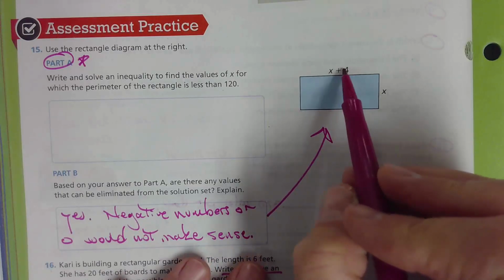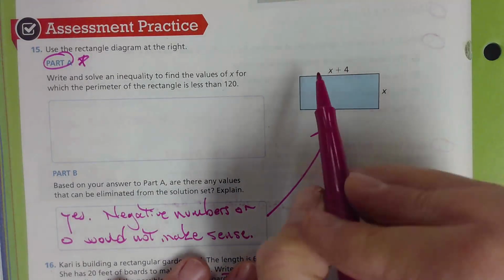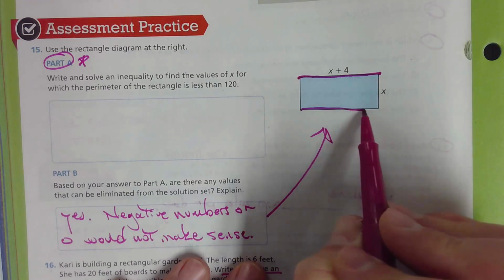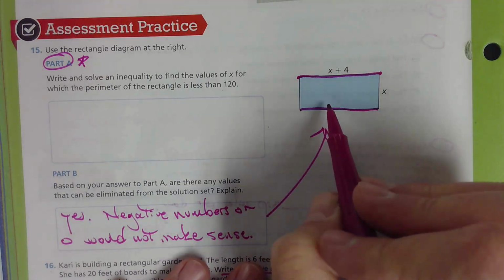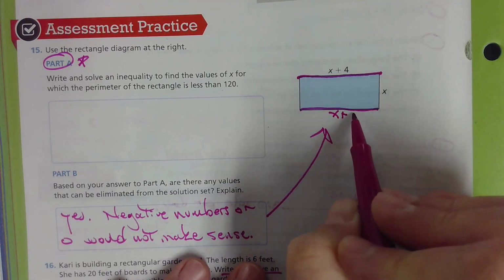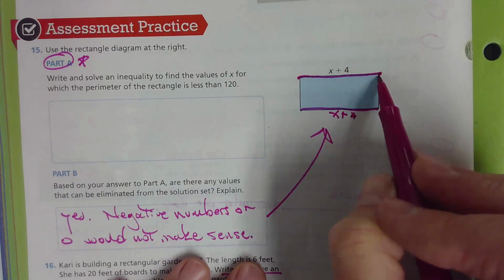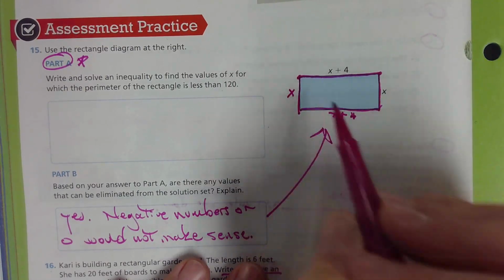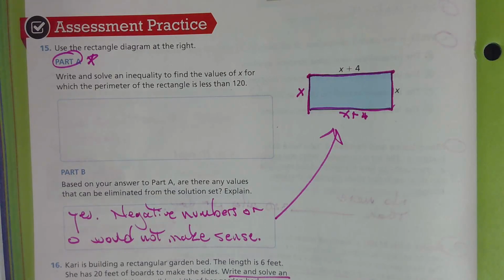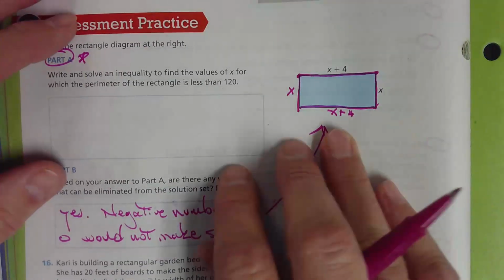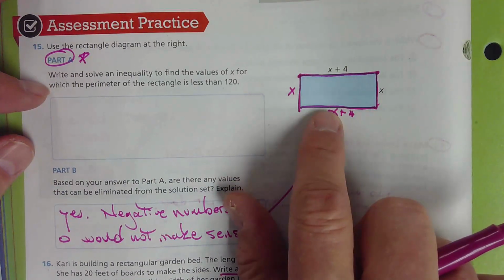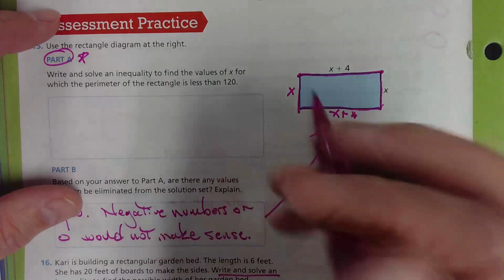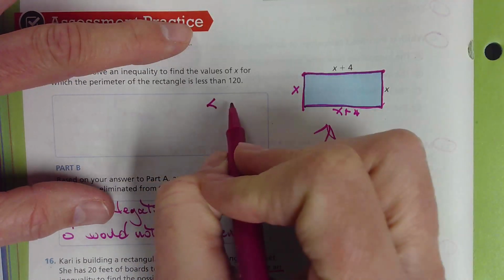If the length of this side is x plus 4, what's the length of this side? X plus 4. That's right. This is also x plus 4. If the length of this is x, what's the length of this side? X. Okay. So I'm going to write myself an inequality, because it has to be less than 120.